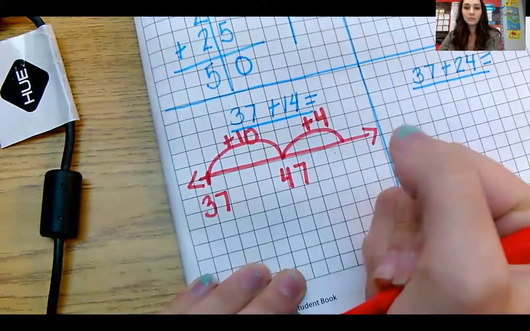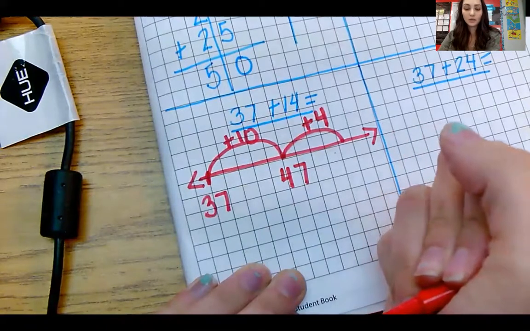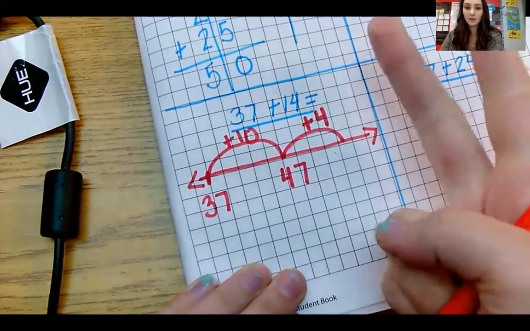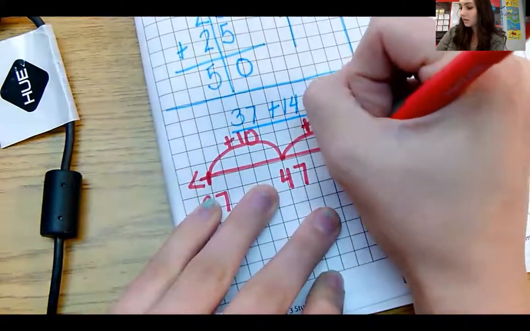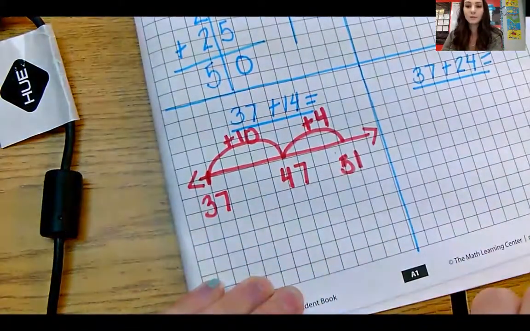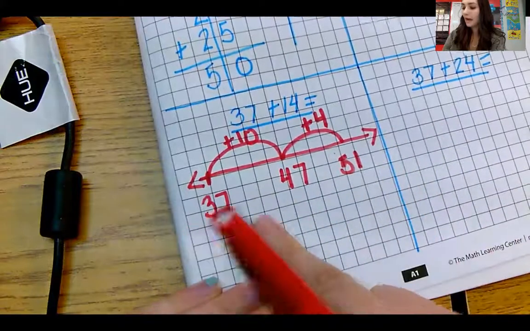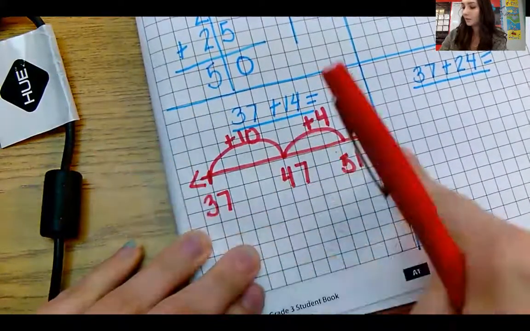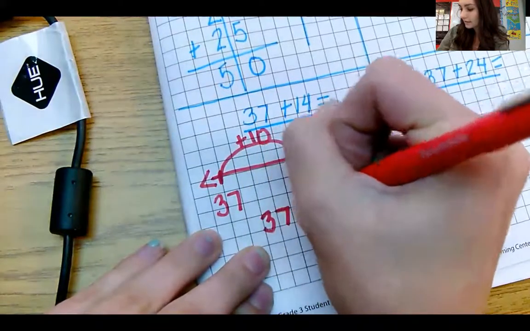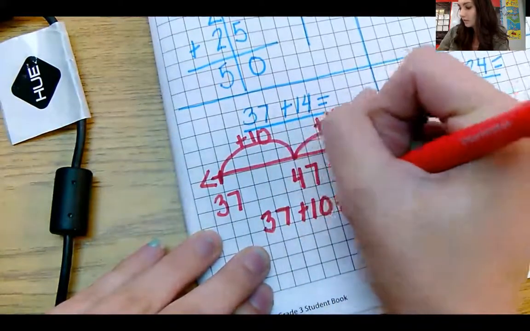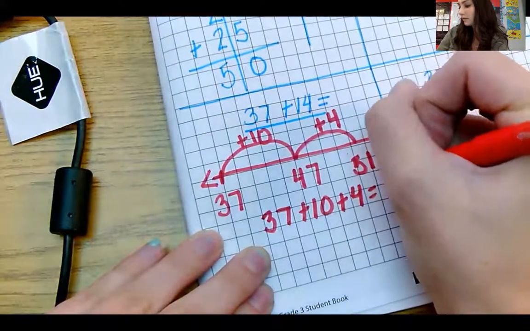So 47 plus 4, you can count or you can know 47, 48, 49, 50, 51. 51 is my answer. So then I'm going to write out my number line, what I did. So I did 37 plus 10 plus 4 equals 51.